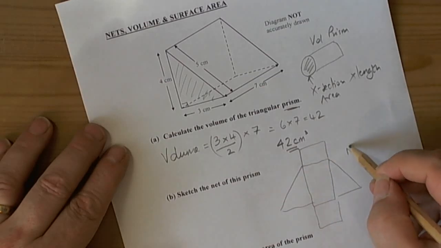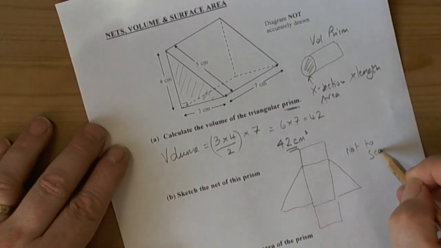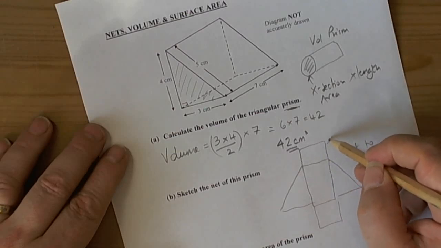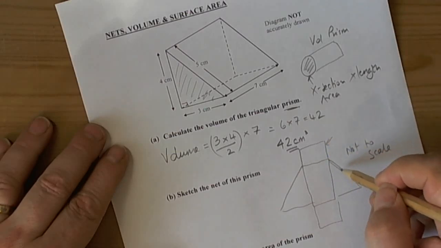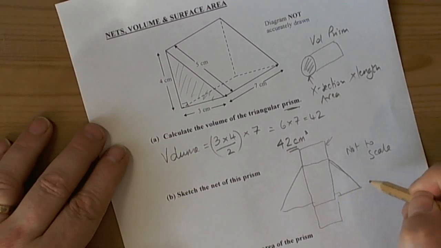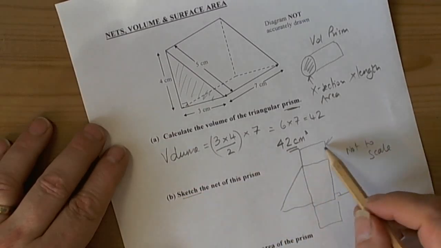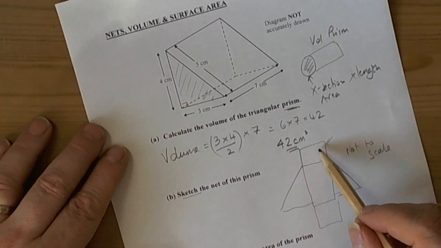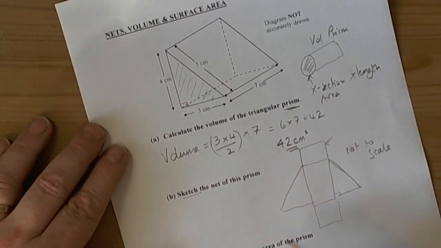Not to scale. If it was, then this rectangle here should obviously be much longer to join the side of the hypotenuse of the right angle triangle, but the essence is sketch, so as long as it looks as though it's going to do the job, then that's fine.